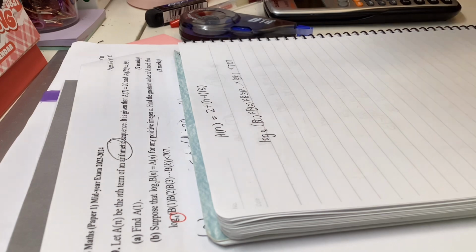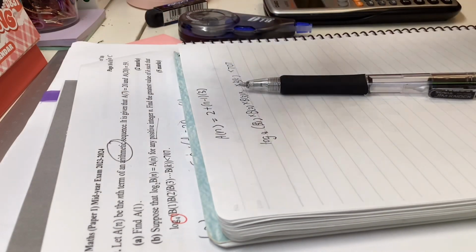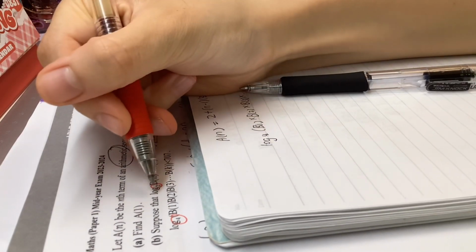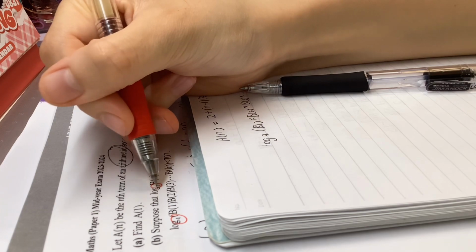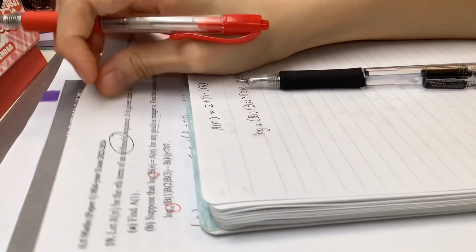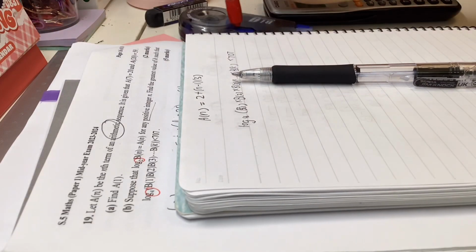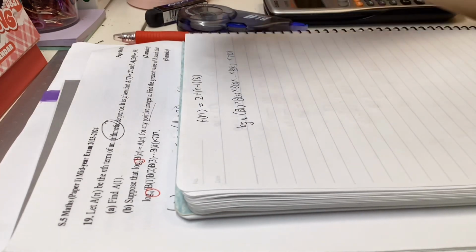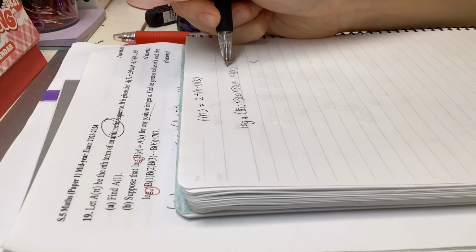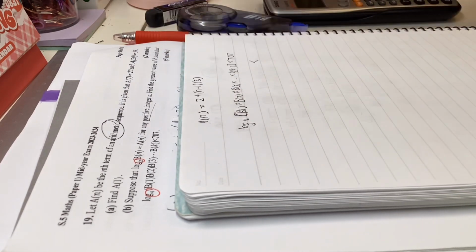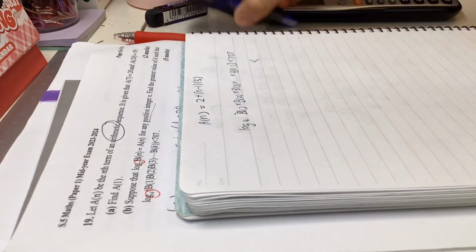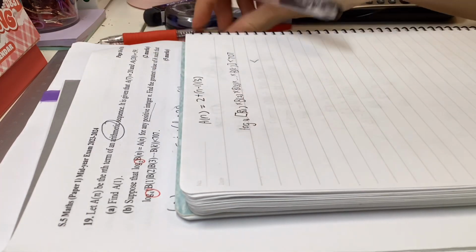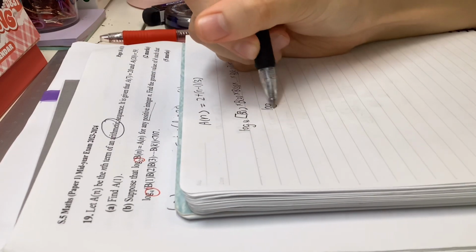Okay, but let me just try. Another key piece of information is that this is log base 2 and this is log base 4. So it's actually telling us that our first step is to change base so that it'll be easier for us when we continue to do this equation. Okay, so how do we change base? It's pretty easy.